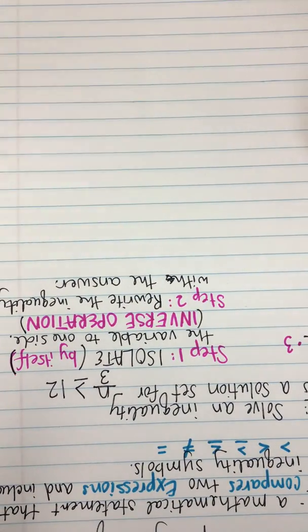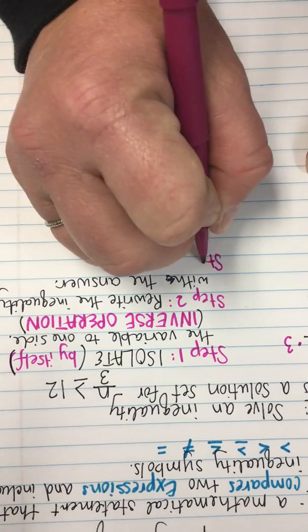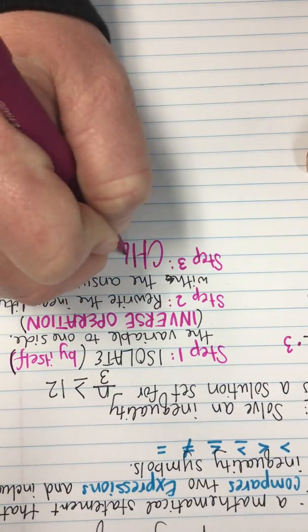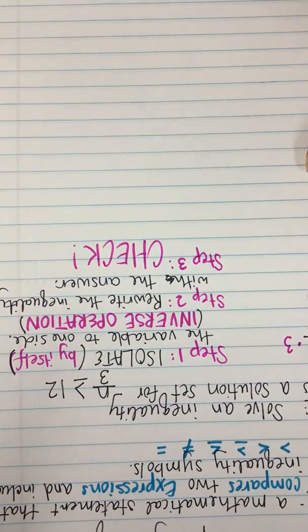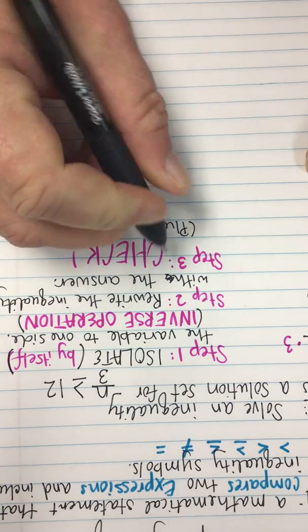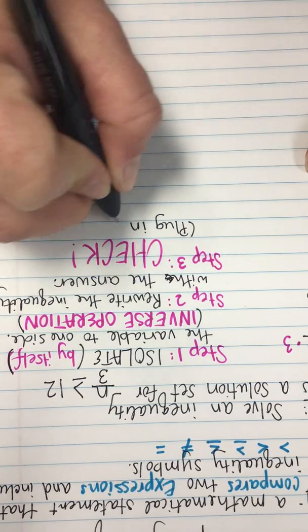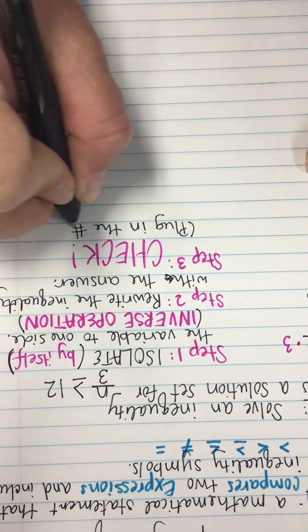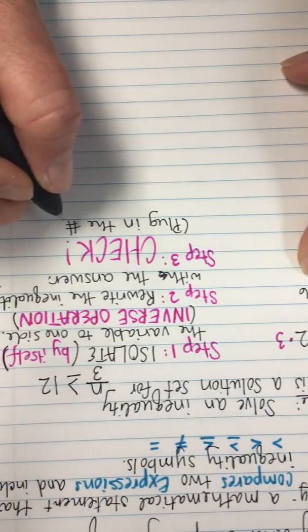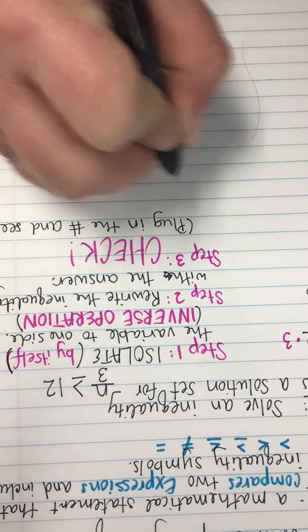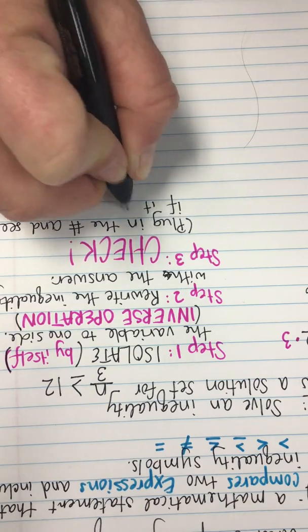Now, step 3 is that we have to check. The way that we check is you plug in the number, which would be 36, and see if it is true.